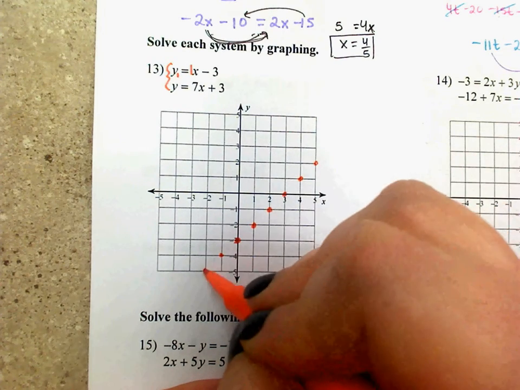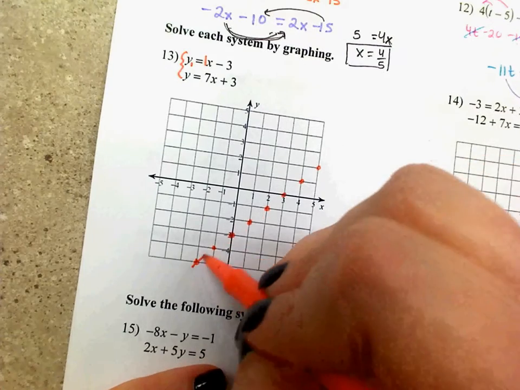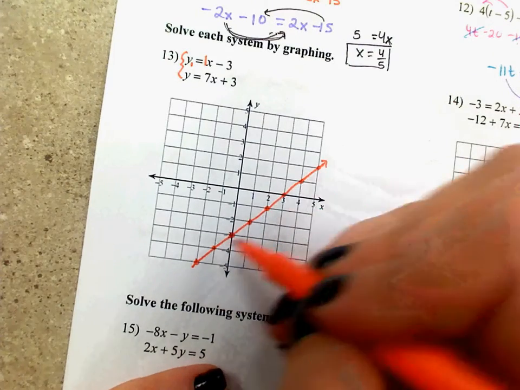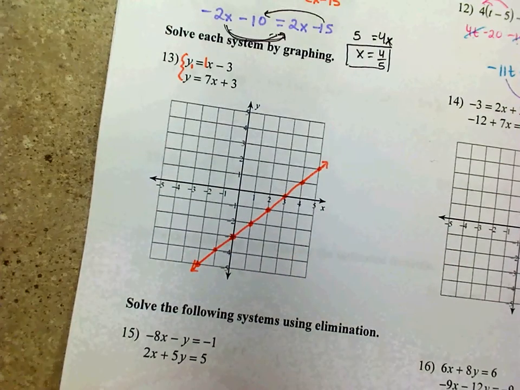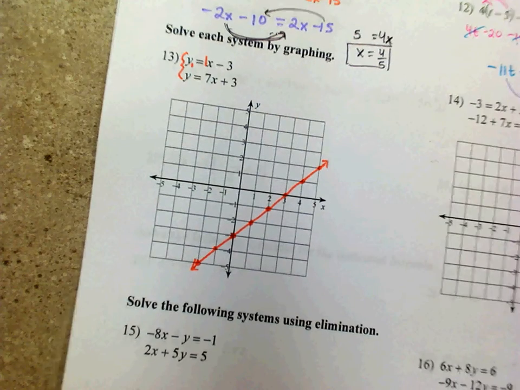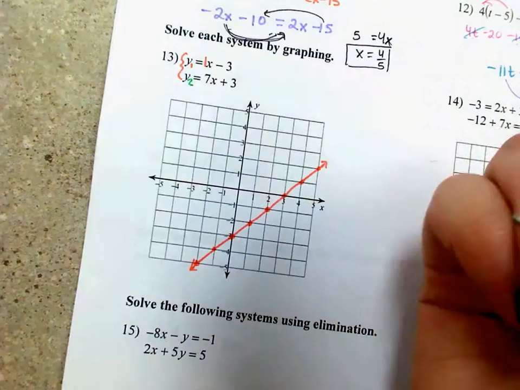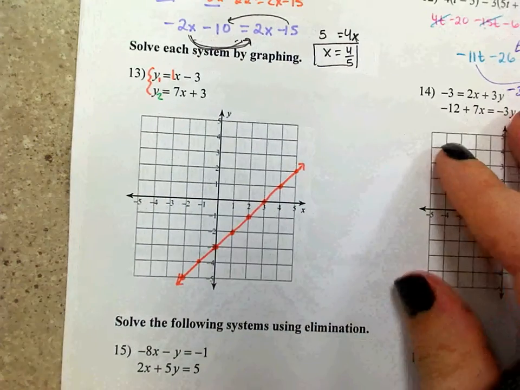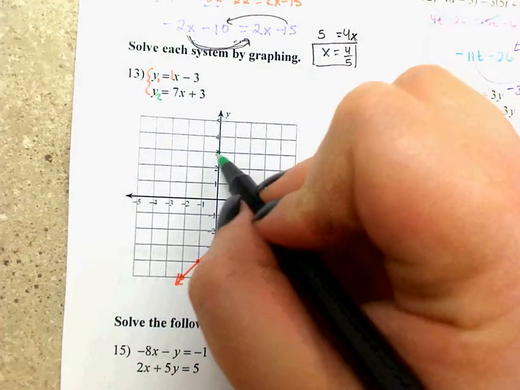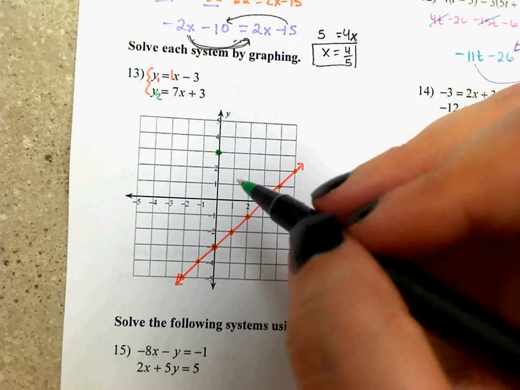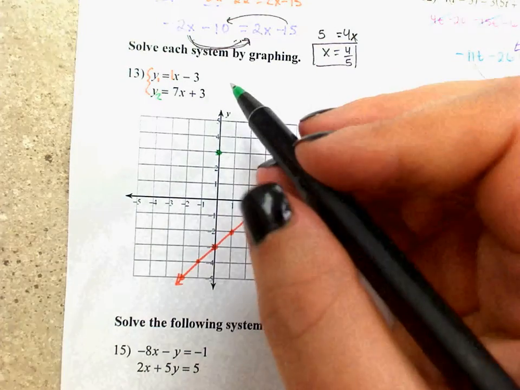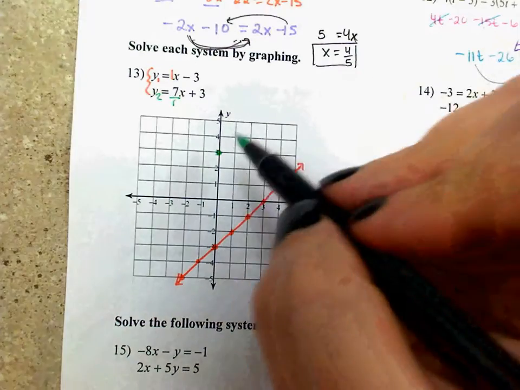And the other one is 7x plus 3. So y2 is 7x plus 3. So y-intercept is +3. And then that means I need to go up 7 and over 1, if you will. I don't have space for that, so I'm going to go down 7 and to the left 1. 1, 2, 3, 4, 5, 6, 7 over 1.